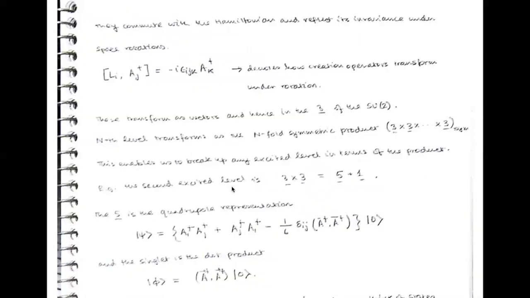This is something that you can actually figure out reasonably simply. So L1 is going to be P_23, which is going to be x2 P3 minus x3 P2, etc., etc. So these are your angular momentum generators.